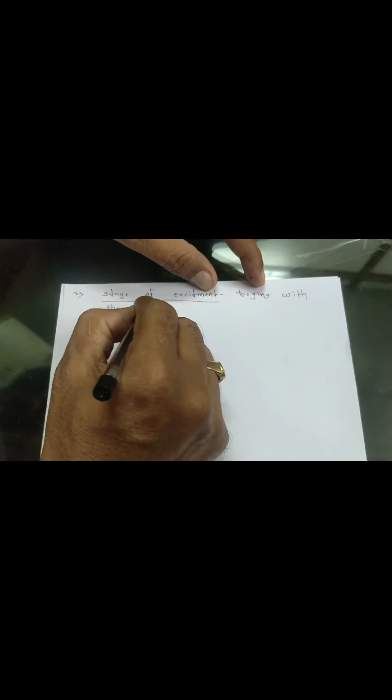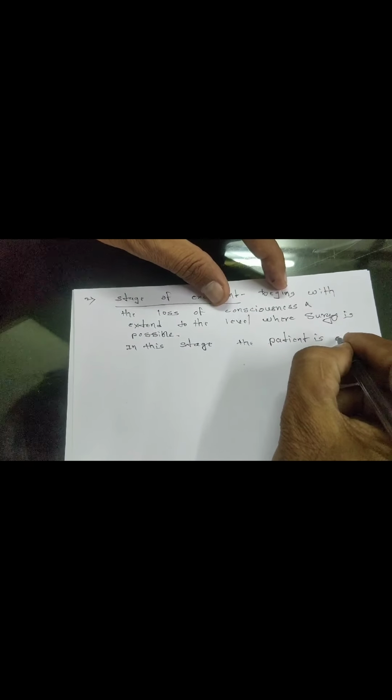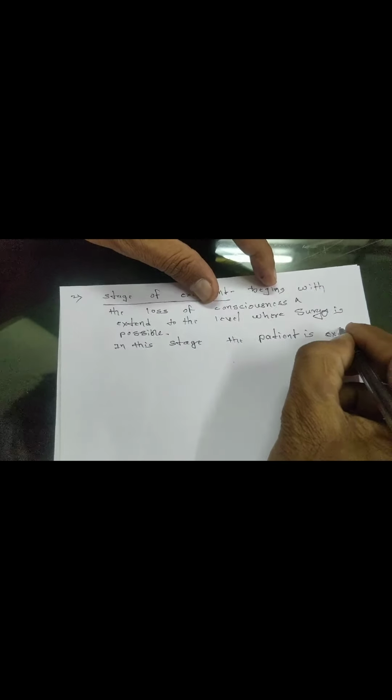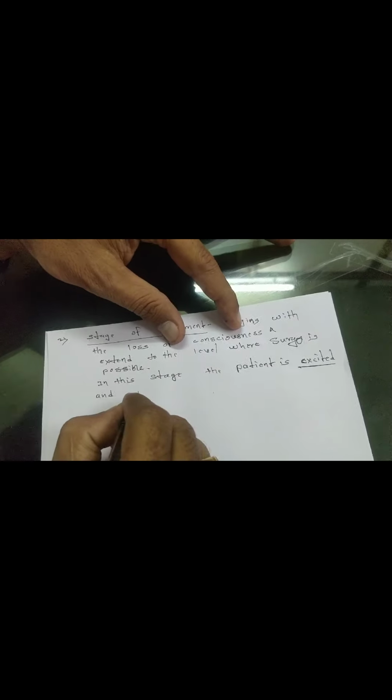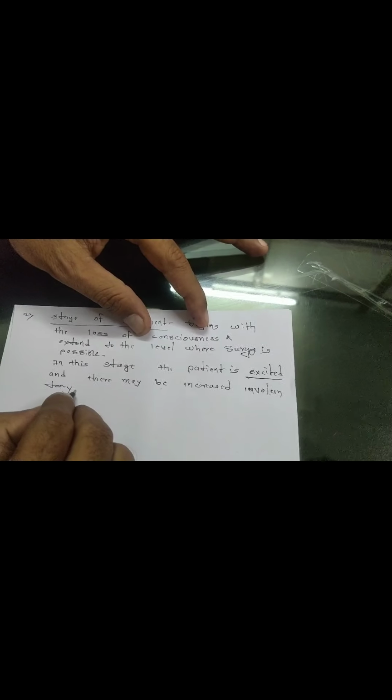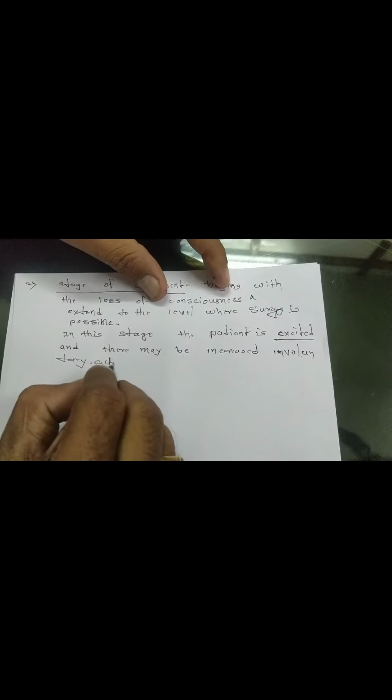In this stage, the patient is excited, and there may be an increase in involuntary activity.